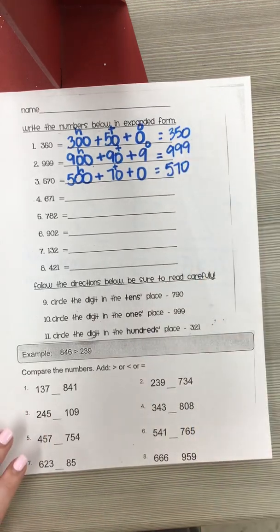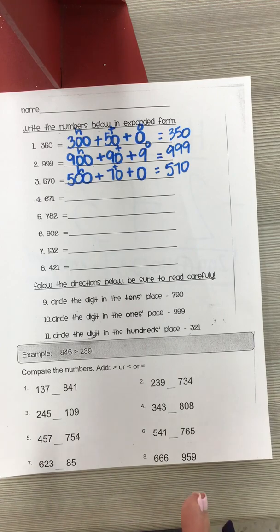Thumbs up if you see the pattern that we're doing here. There should be a pattern. The hundreds have 2 zeros. The tens have 1 zero. The ones are their own number.